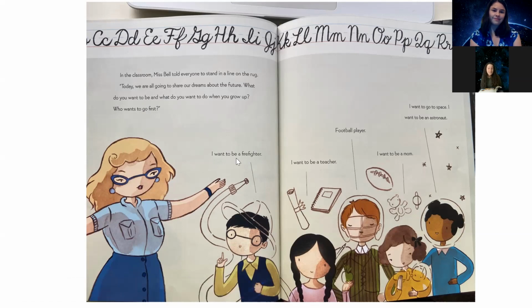I want to be a firefighter. I want to be a teacher, football player. I want to be a mom. I want to go to space. I want to be an astronaut. These are some awesome ideas. I agree.